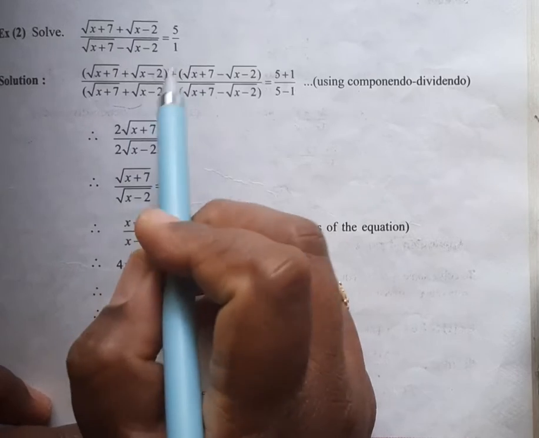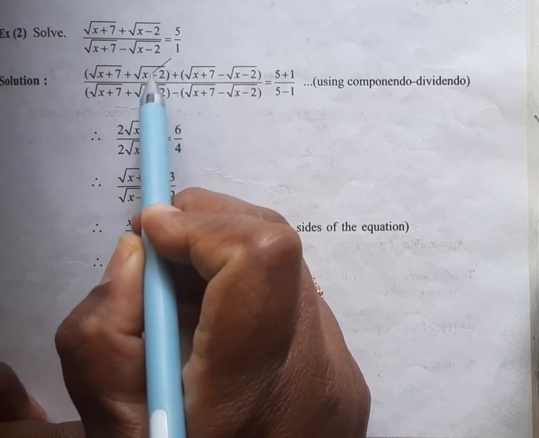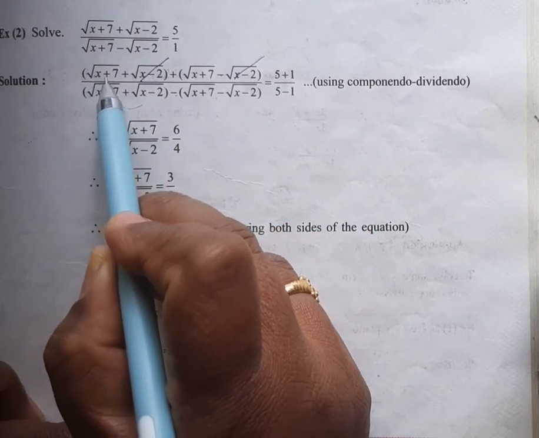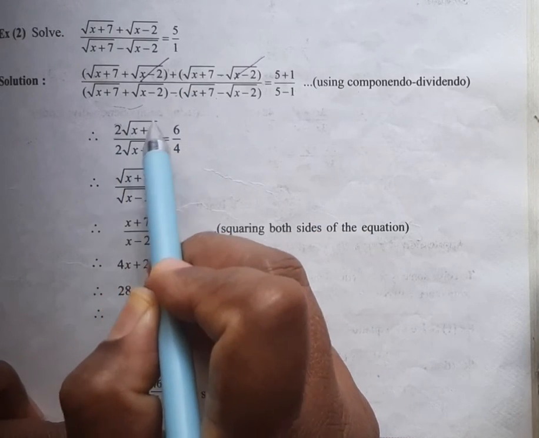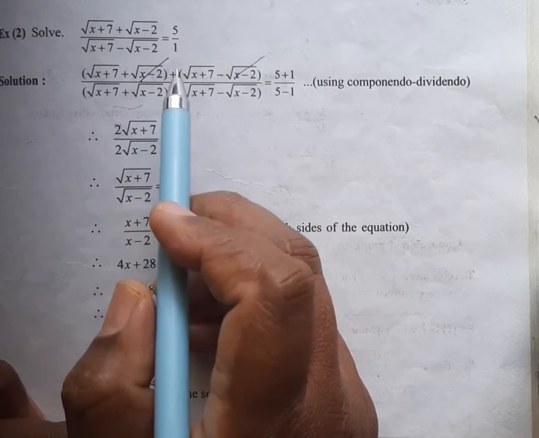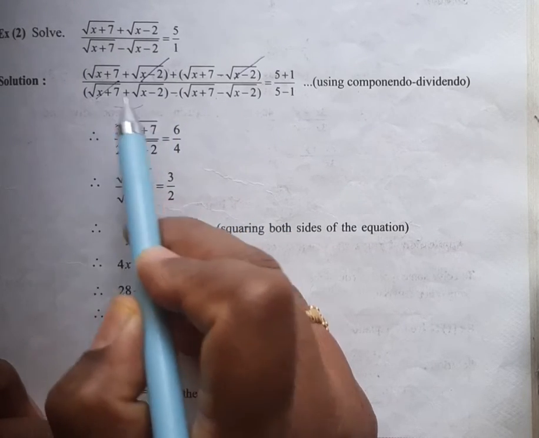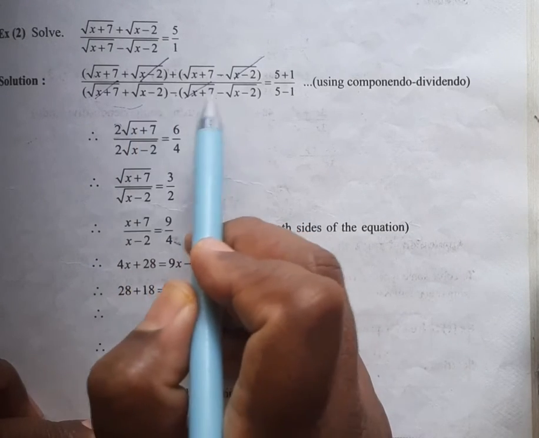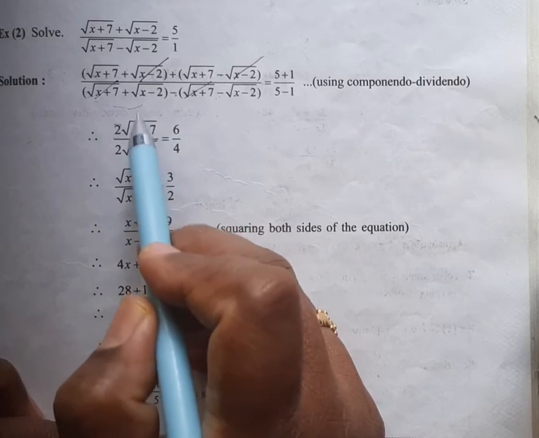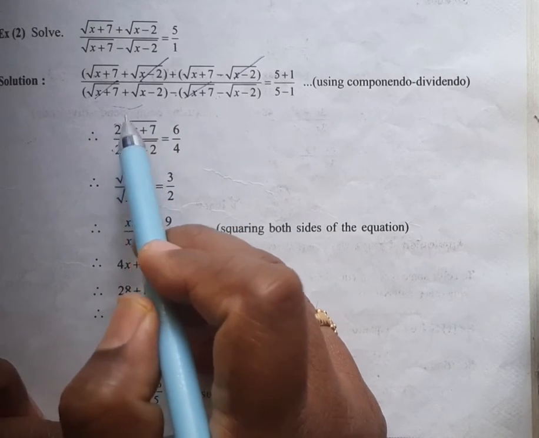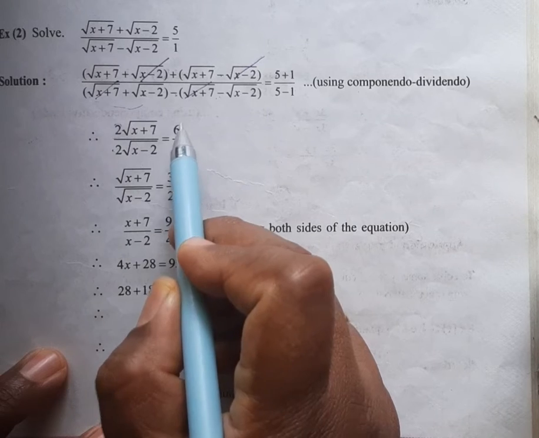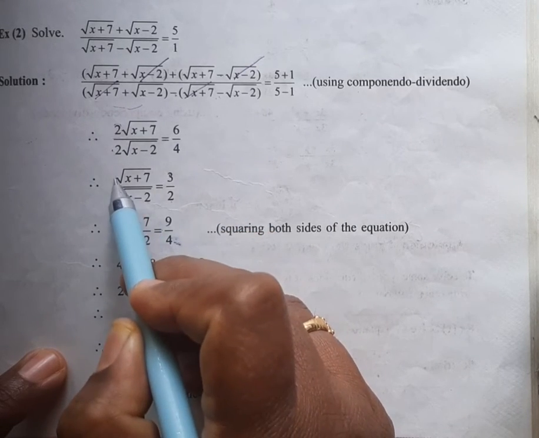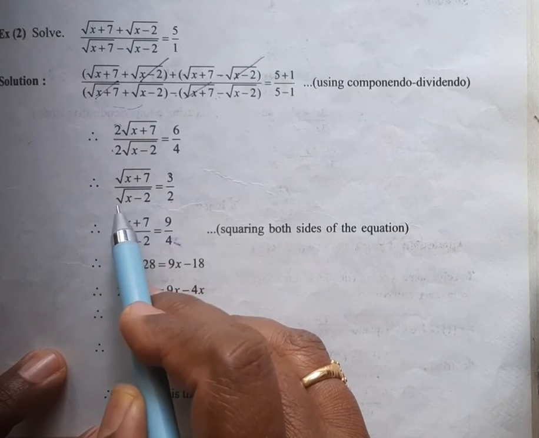So see here, under root x minus 2 and minus under root x minus 2 cancel. So what is remaining? Under root x plus 7 two times, that is we have written 2 under root x plus 7. Now next here, under root x plus 7 and minus under root x plus 7 cancel, and x minus 2 two times, here minus minus plus, so 2 times under root x minus 2. Now what we have done, this 2 we will cancel on the other side, so the answer will come 3 upon 2. So our new answer is under root x plus 7 upon under root x minus 2 is equal to 3 upon 2.